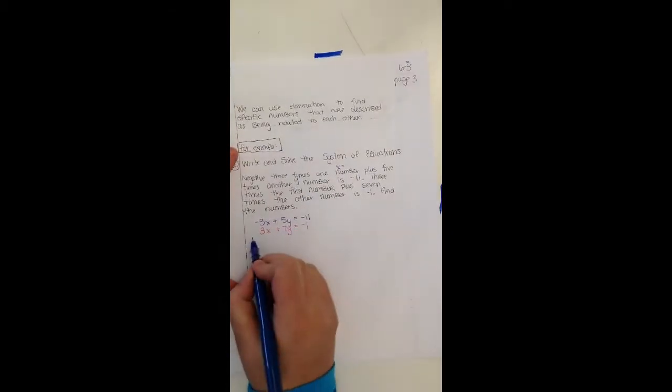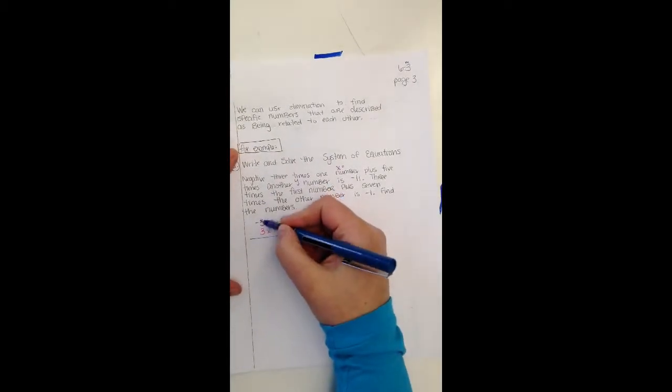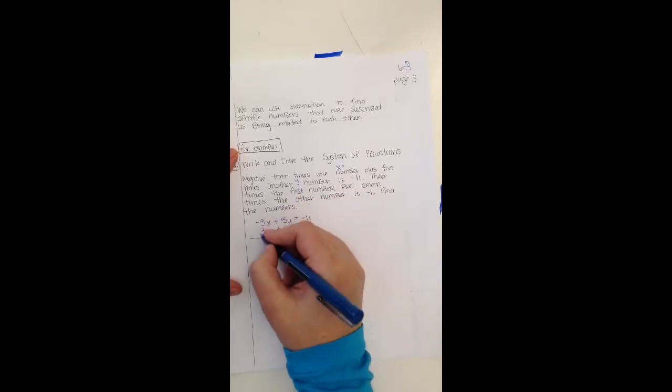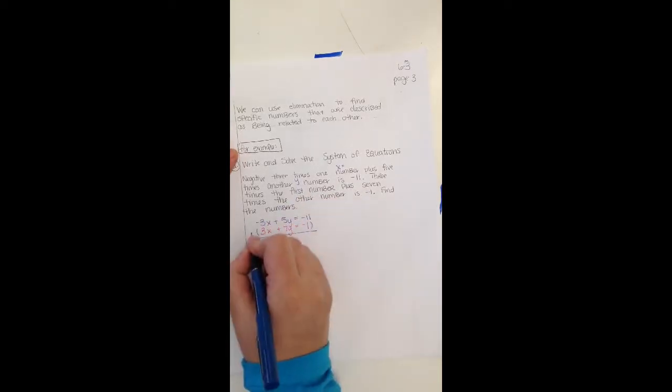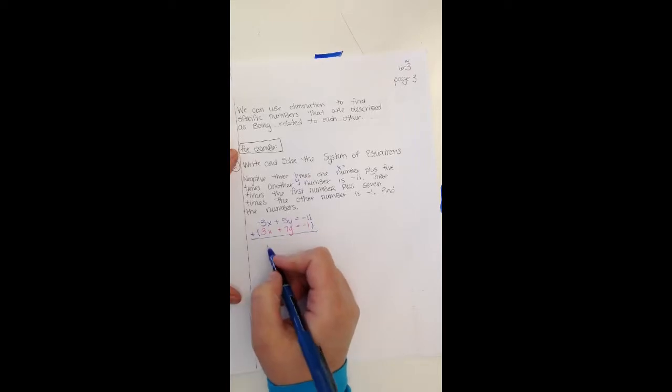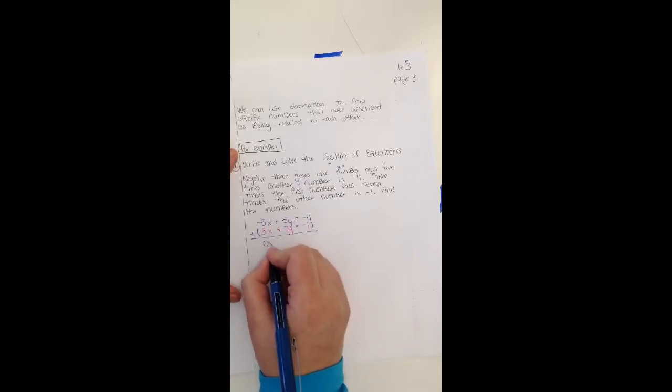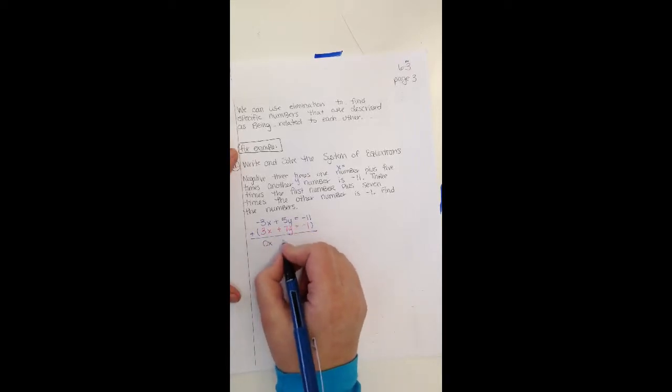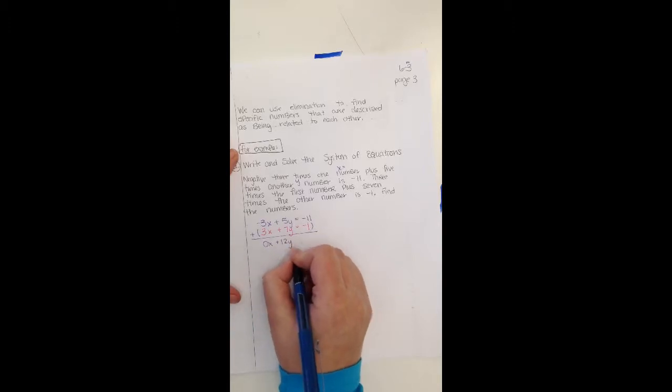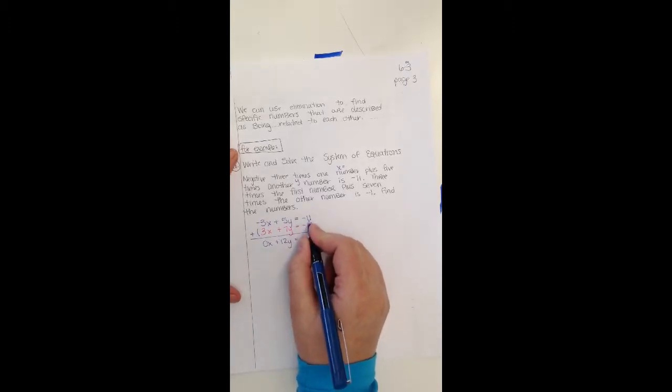So in this case, my x's are aligned and they have the same coefficient. They are opposite signs, however, so I'm going to add. So I have -3x plus +3x gives me 0x. 5y plus 7y gives me 12y equals -11 plus -1 is -12.